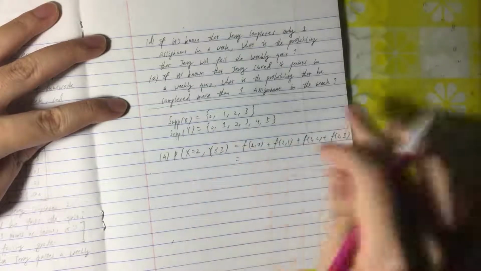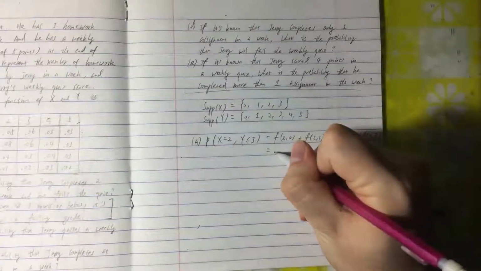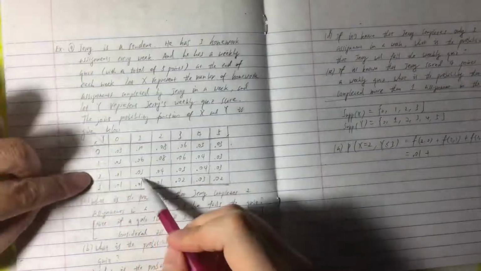Then find the value from the table. F of 2 comma 0, X is 2, Y is 0, I get 0.01. F of 2 comma 1, X is 2, Y is 1, I get 0.03.